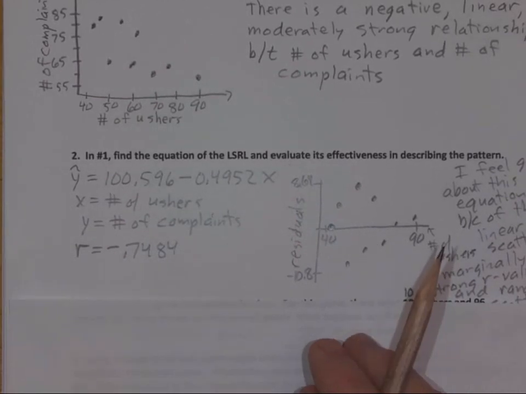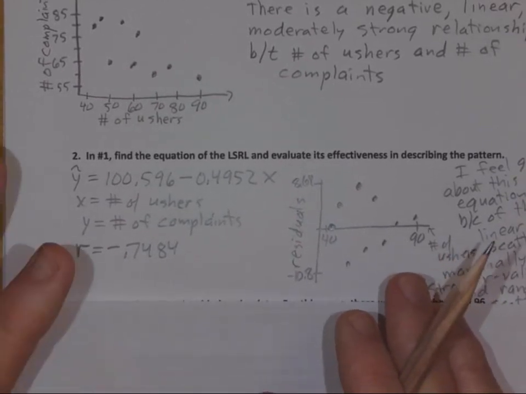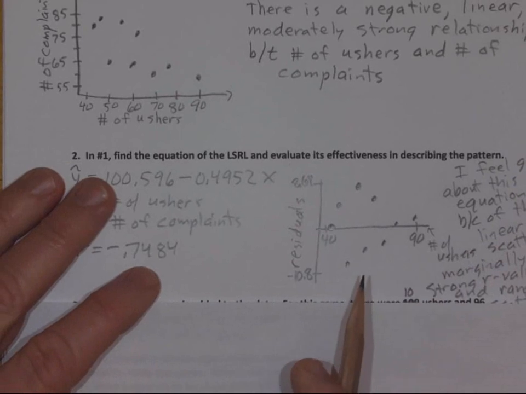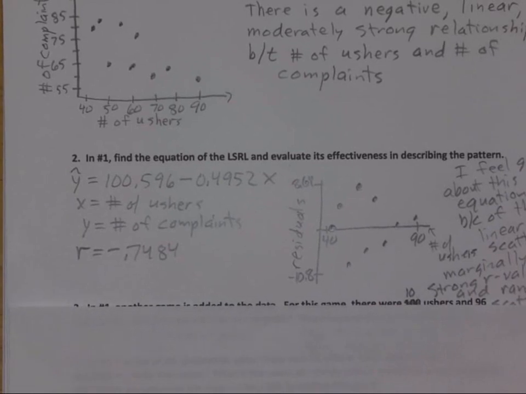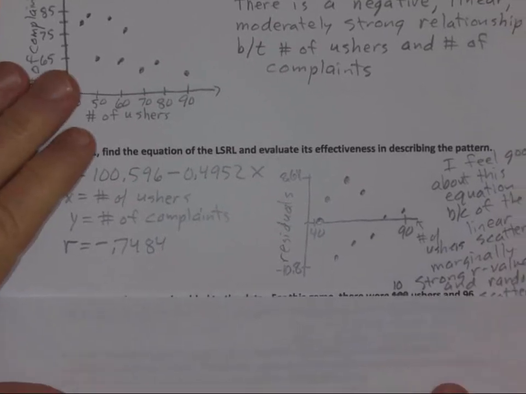We need a strong R value, and we need a randomly scattered residual plot. I think it's plausible they're probably not going to have you graph a residual plot on this test, but they could have you comment on one. To comment on one, you would look and say, is it randomly scattered? This one's pretty randomly scattered. But if it shows a noticeably curved pattern like a parabola or something, then you would say that this is not a good model equation.